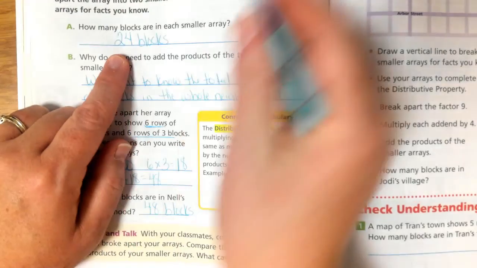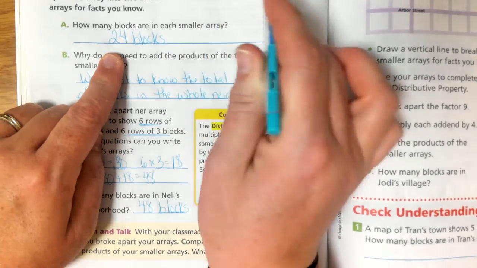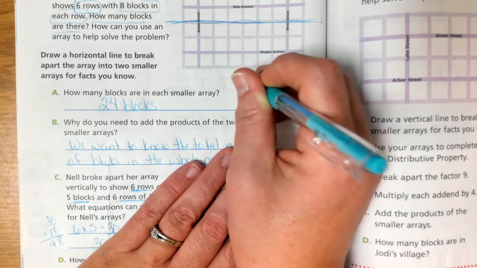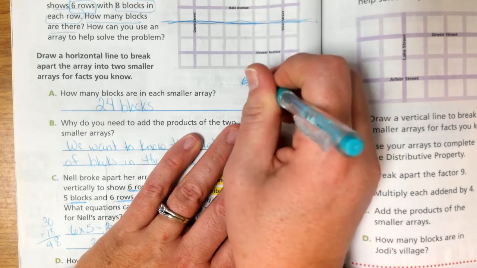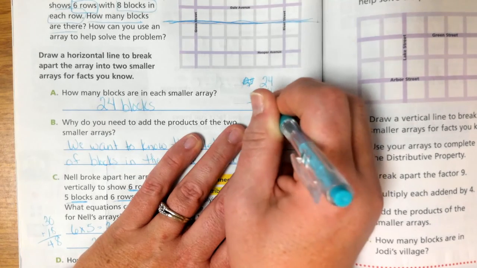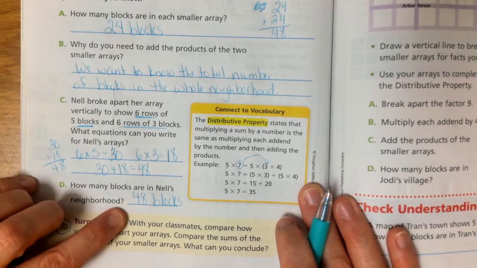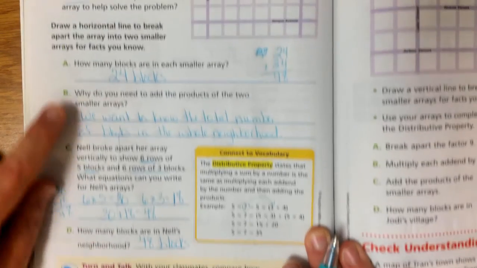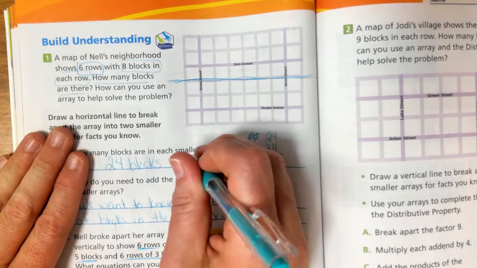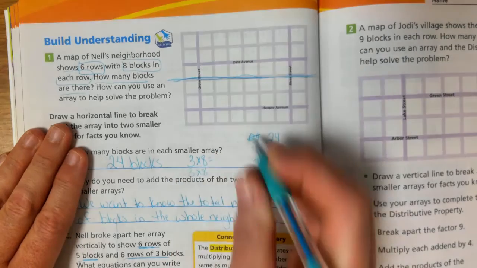If we remember, we said we split this in half. So 24 blocks were just in one side. If I were to take my 24, oops, that's not a very good 2. 24 plus 24, 4 plus 4 is 8, 2 plus 2 is 4. I got the same answer, didn't I? She just broke it up in a different way than we did. We did 3 times 8 twice, which was 24.